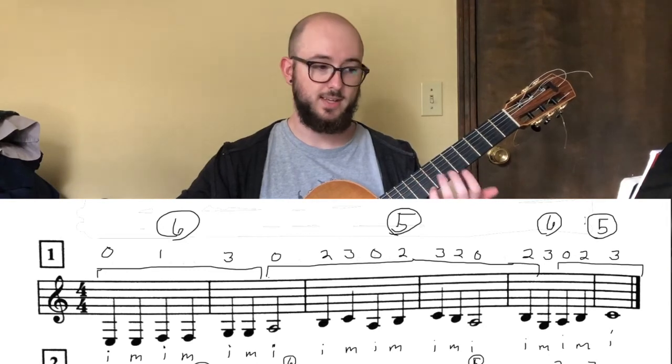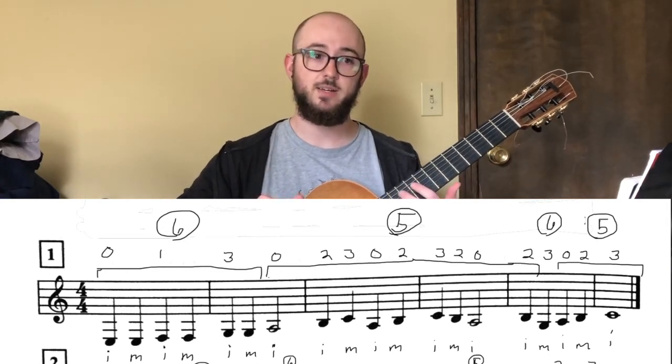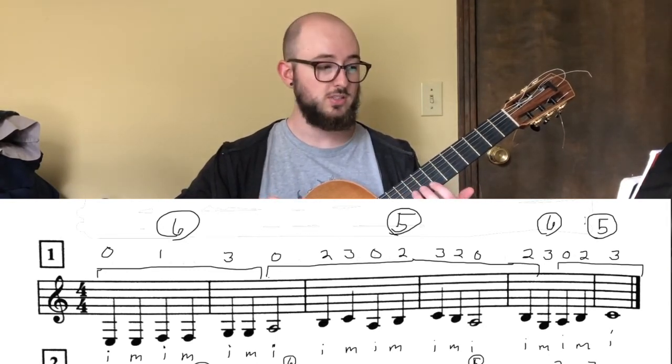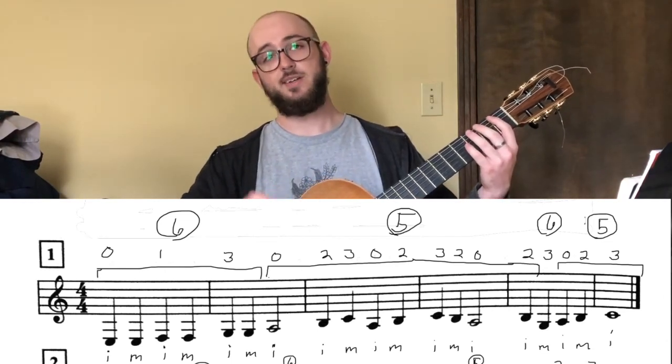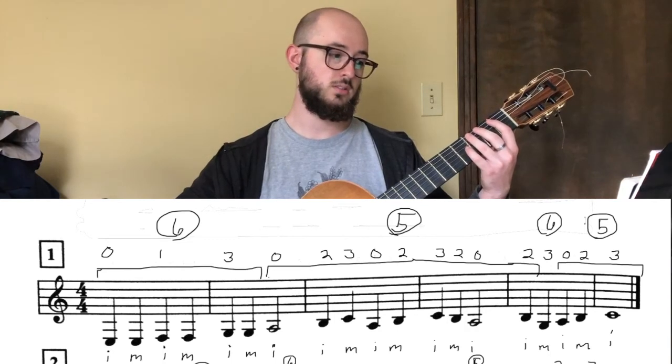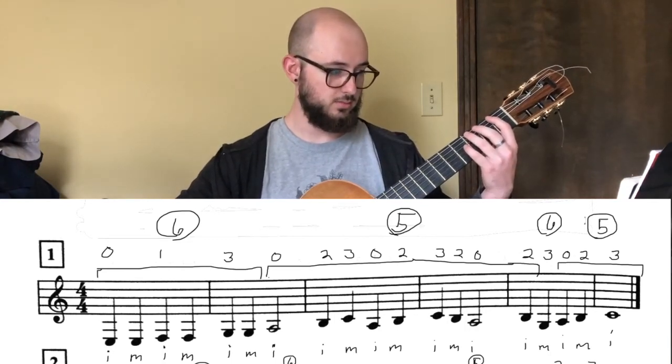And as I put the left and right hands together, I'm actually going to play with my thumb just to show you what that would look like. So here we go, left and right hand together. 1, 2, ready, go.